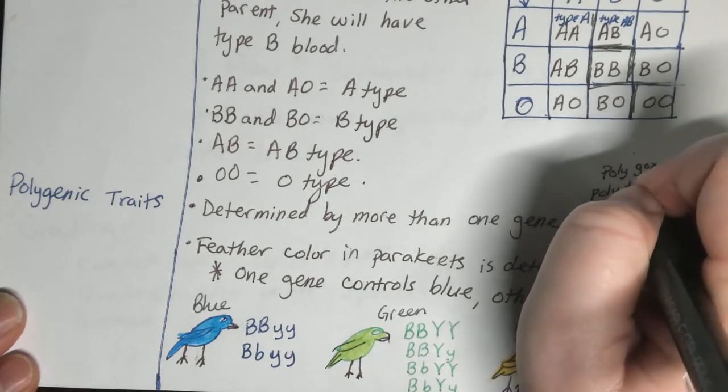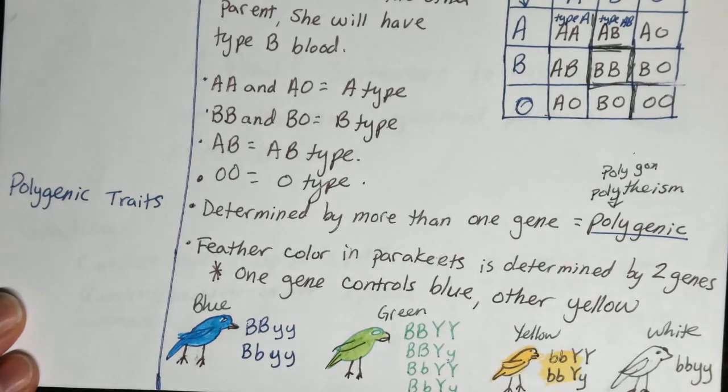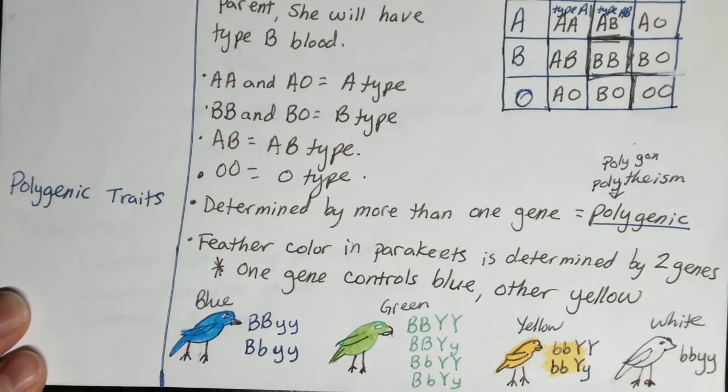polytheism, want a cracker? No, that's not right.